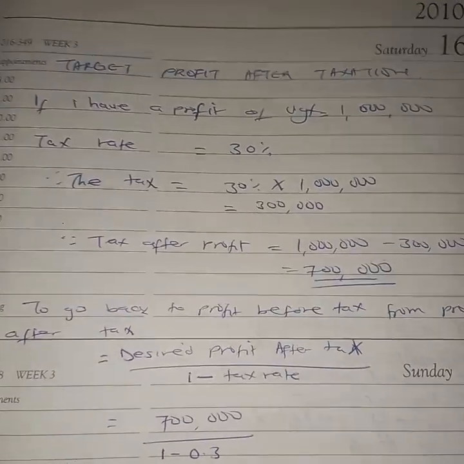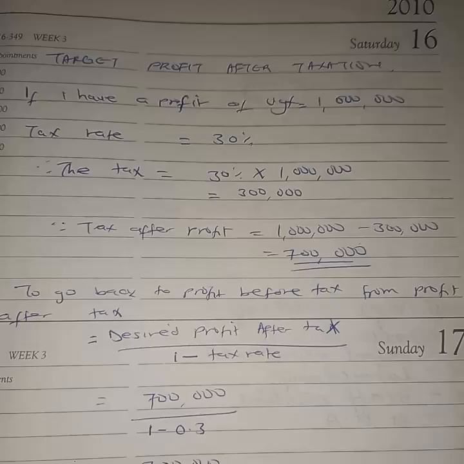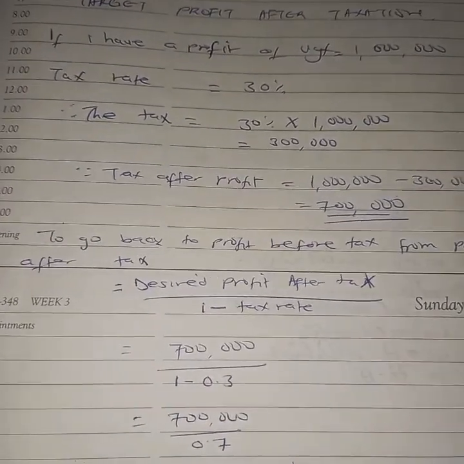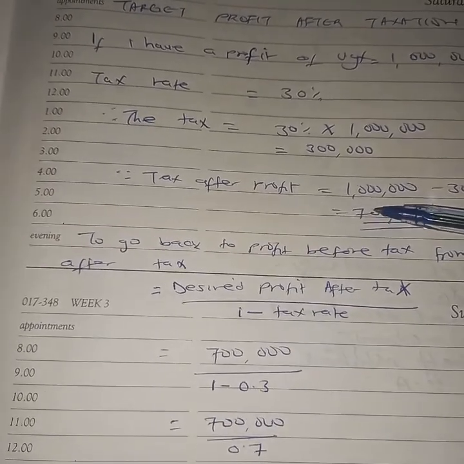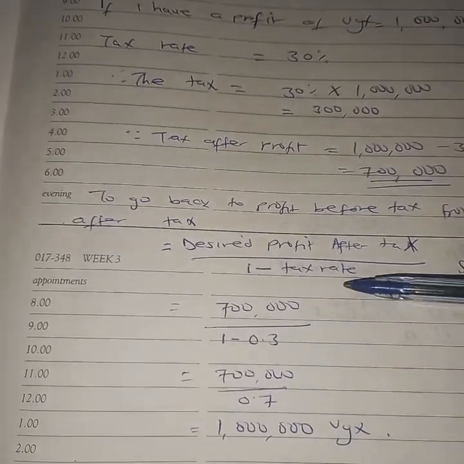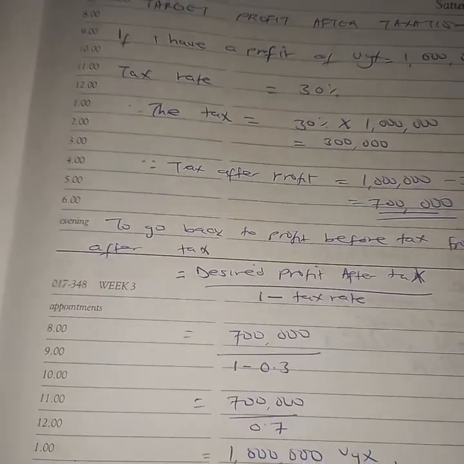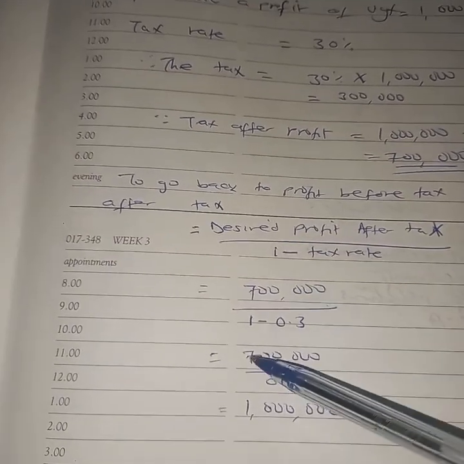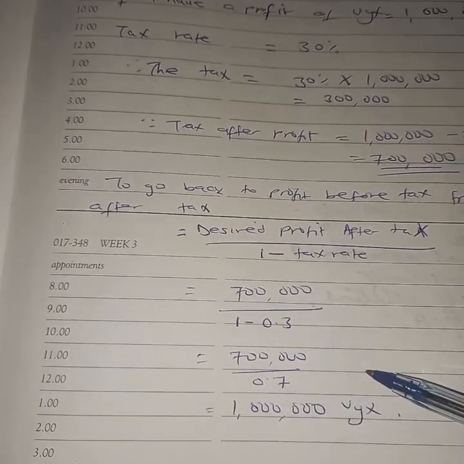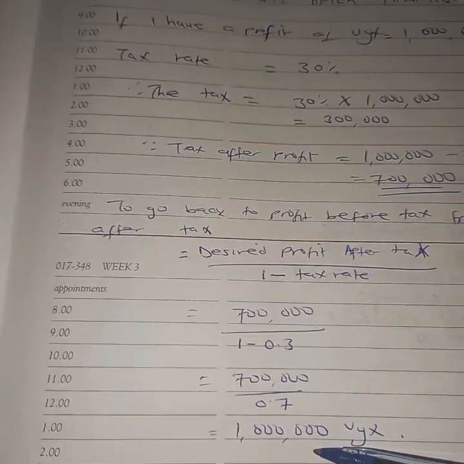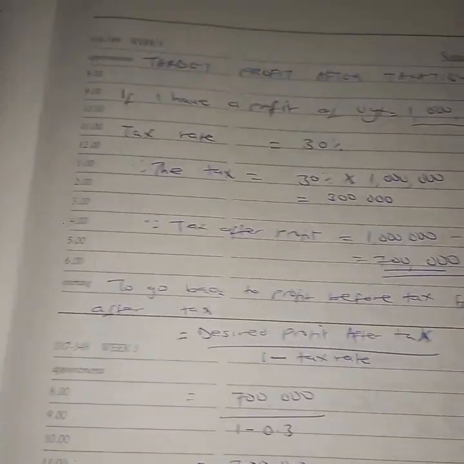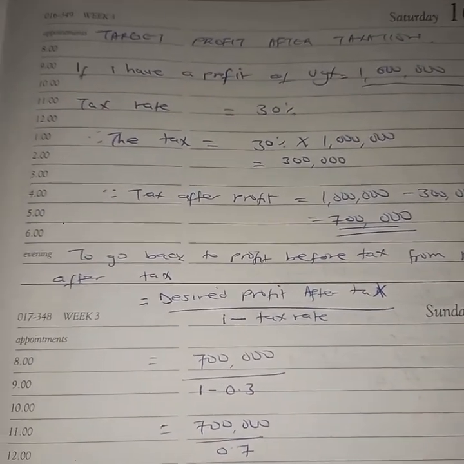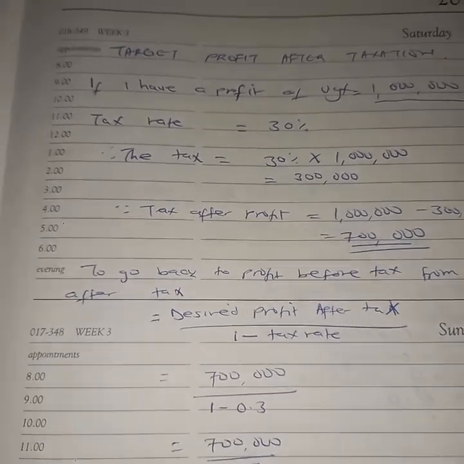But remember now, in case I'm given 700,000 as my profit after tax, can I go back to understand what the profit before tax was? In order to go back to the profit before tax, you take the profit after tax, that is the 700,000, divided by 1 minus the tax rate. So whenever you want to go back to the original, you take your desired profit after tax divided by 1 minus the tax rate. So 700,000 divided by 1 minus 0.3, that is 700,000 divided by 0.7, gets me 1 million. That means I've gone back to my original profit before tax. So that's the first thing you have to understand: to get back, you take the desired profit after tax divided by 1 minus the tax rate.